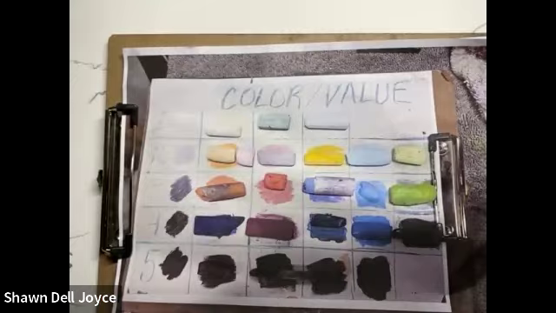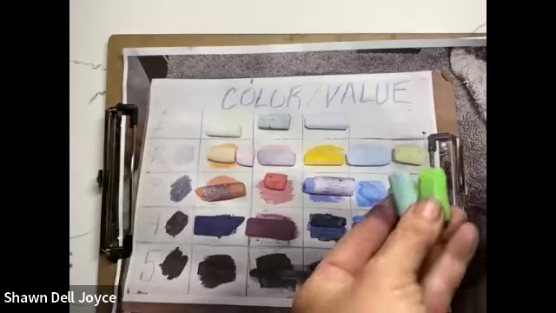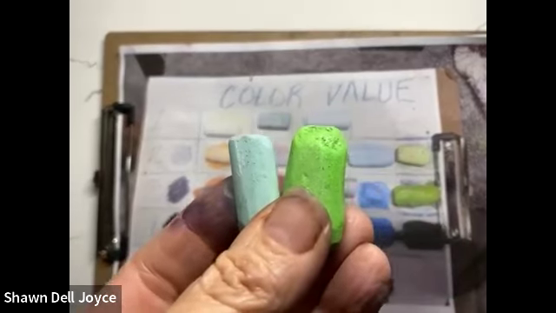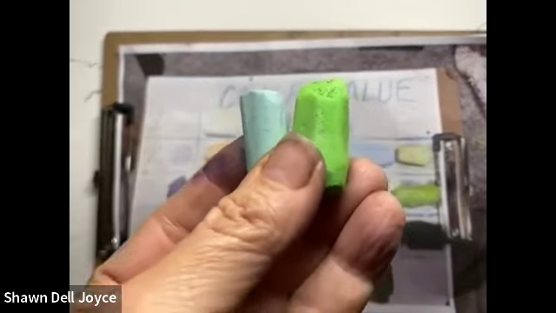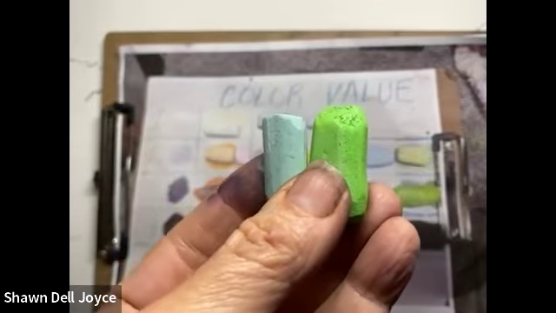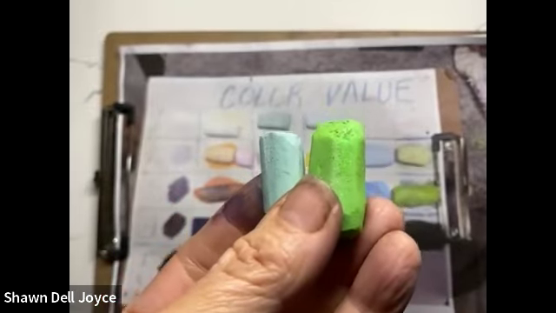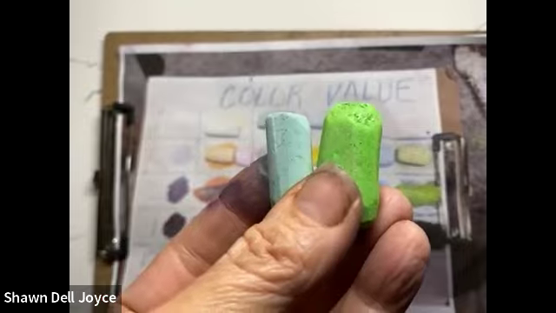For the green, I decided to put 2 greens in. One is a cool green, one is a warm green. The cool green is for the trees in the distance. The warm green is for the shrub in the foreground.